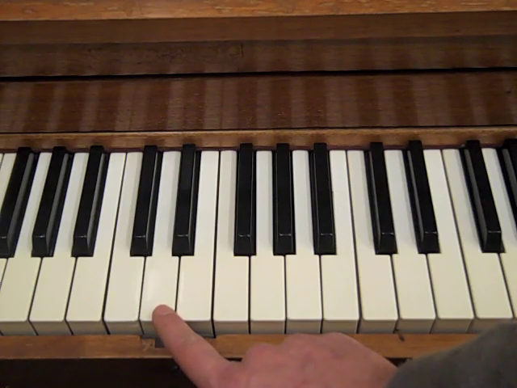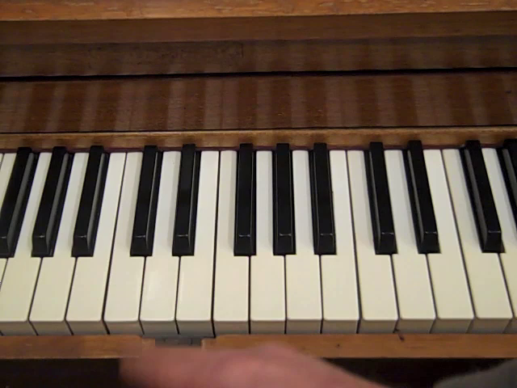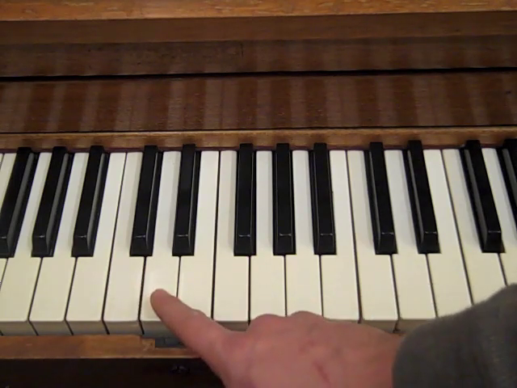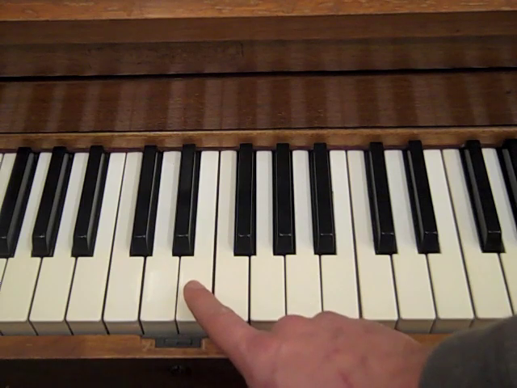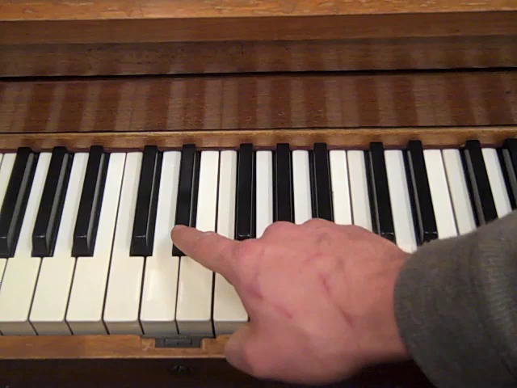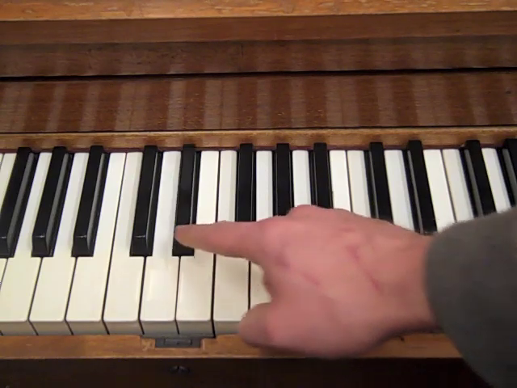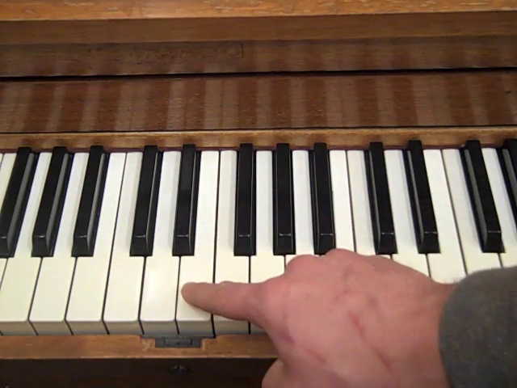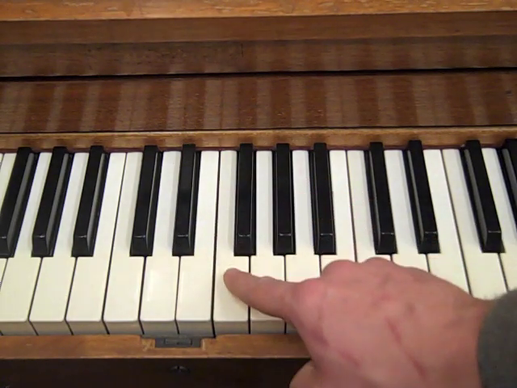Now remember, you can use black keys to change the quality of steps here. So we need a half step now, meaning we have to not go to E, that would be a whole step. Let's go to a black key, making it a half step, half the distance. Now we need to go up a whole step. This going to E would be a half step, so we're going to go up to F.